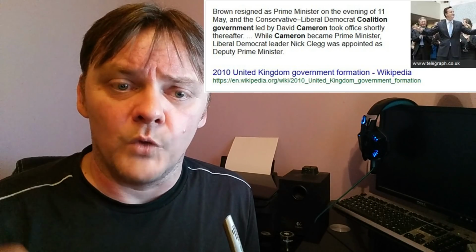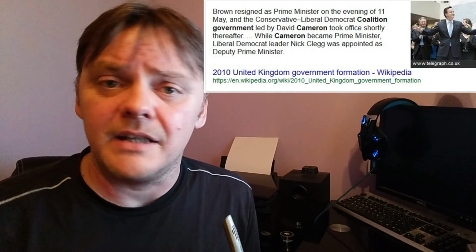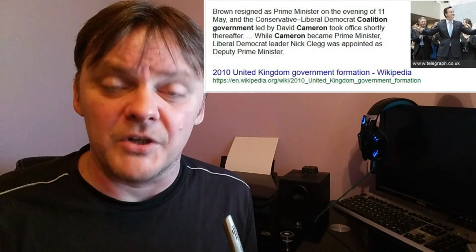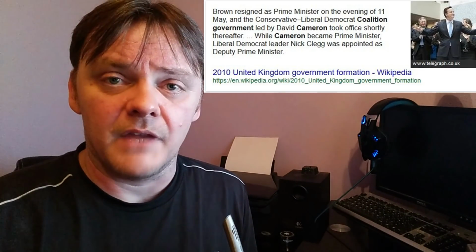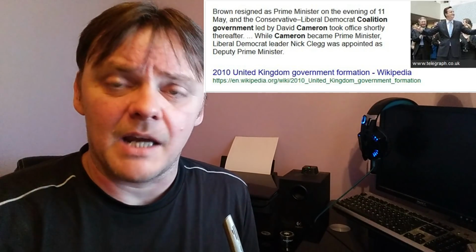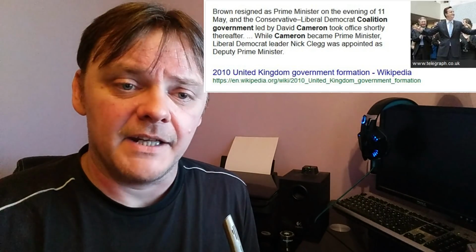Now, in 2010, David Cameron won the popular vote in the UK. He didn't have enough to form a government on their own for the Conservatives, so he had to go into a coalition with the Liberal Democrats, and David Cameron became the Prime Minister. And he immediately implemented austerity measures on the country, massive cutbacks in the NHS, police, fire brigade, social programs, the lot, and people got upset.